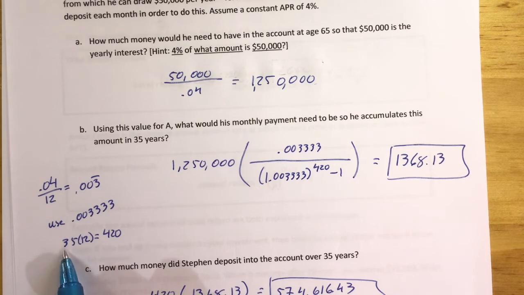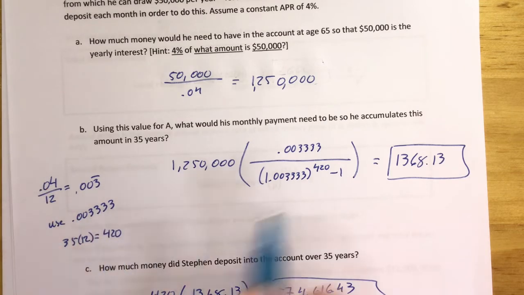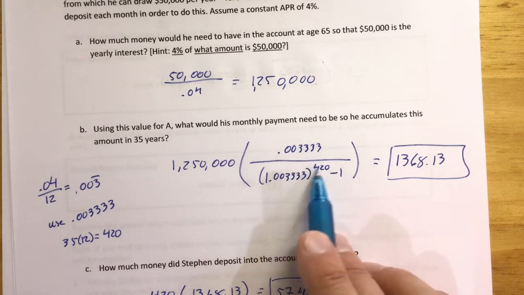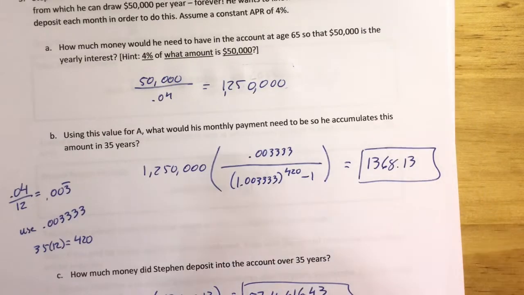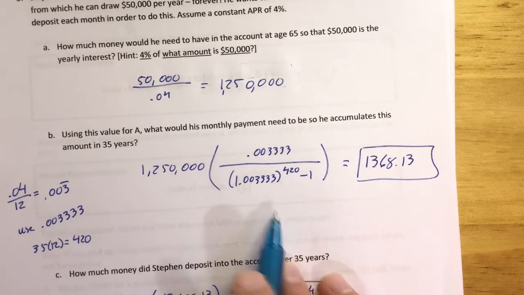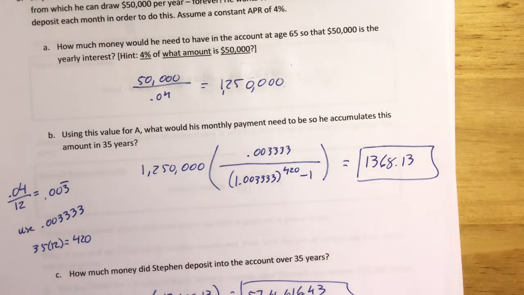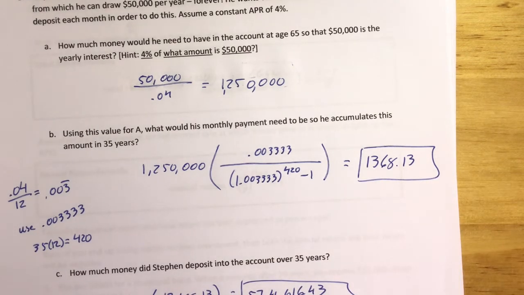All right, from age 30 to 65 is going to be 35 years. So 35 times 12 is 420. All right, then those numbers, you can see that I placed them into all three spots so that it wouldn't look as complicated. We went ahead and did the calculation and figured out that his monthly payment needs to be $1,368.13.